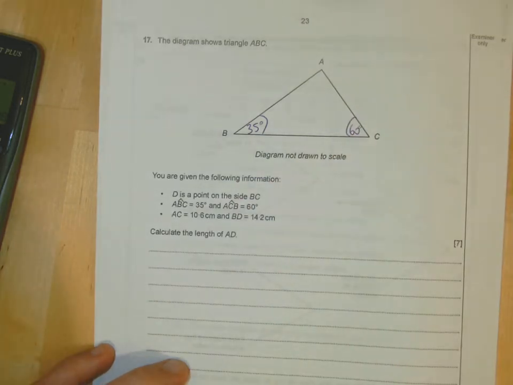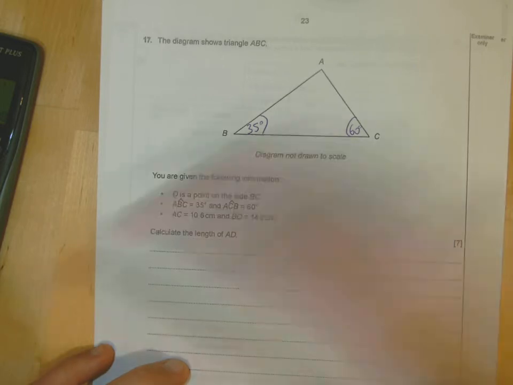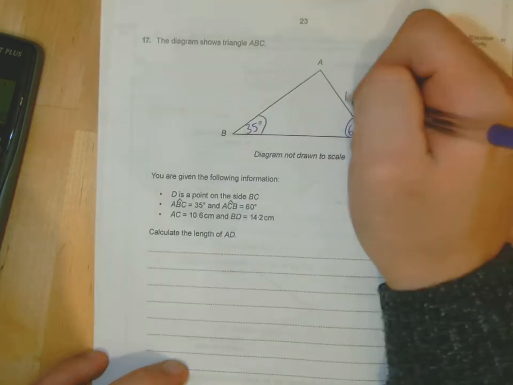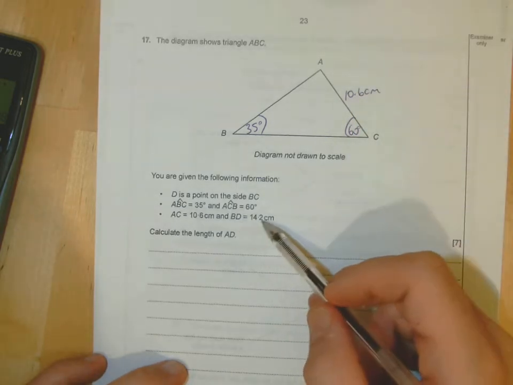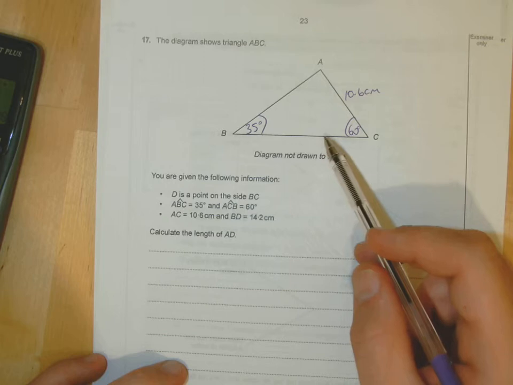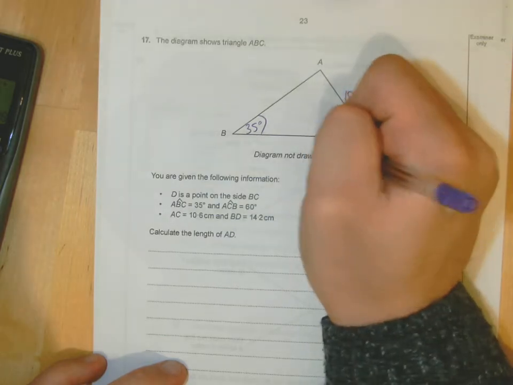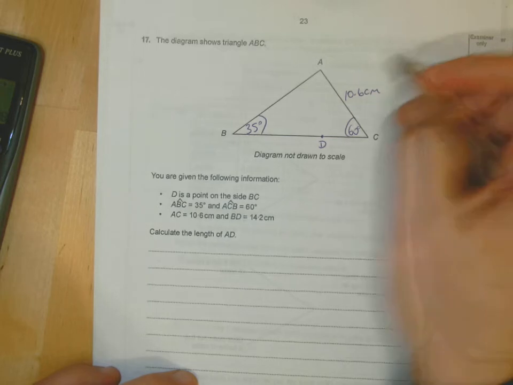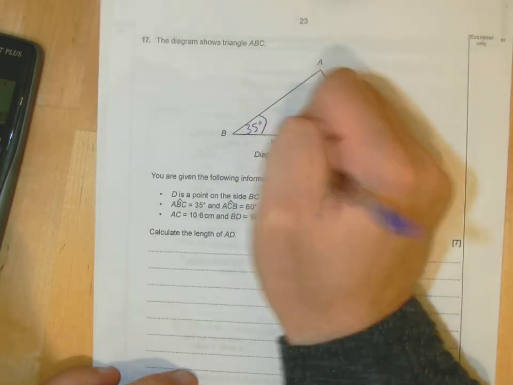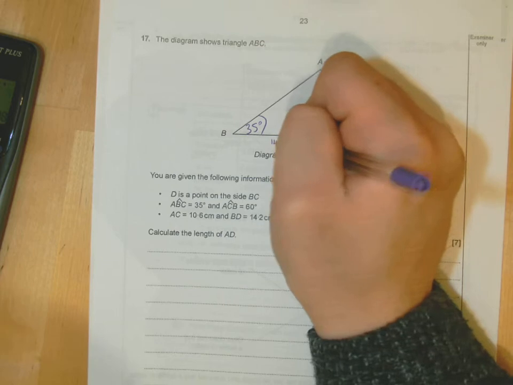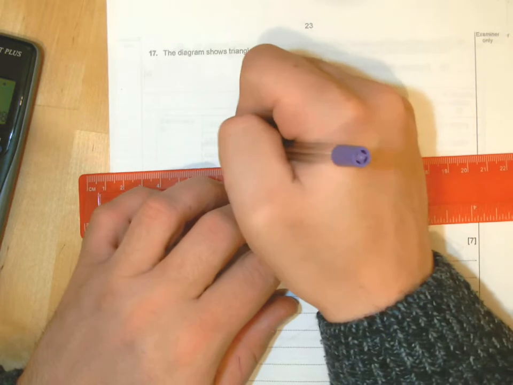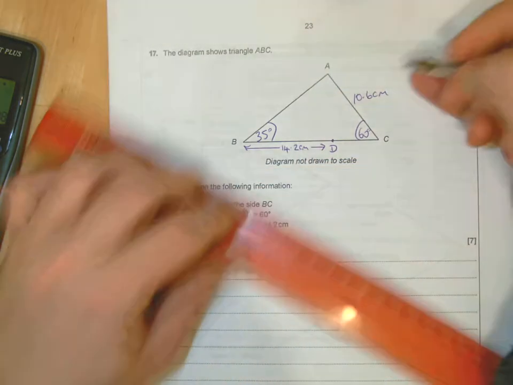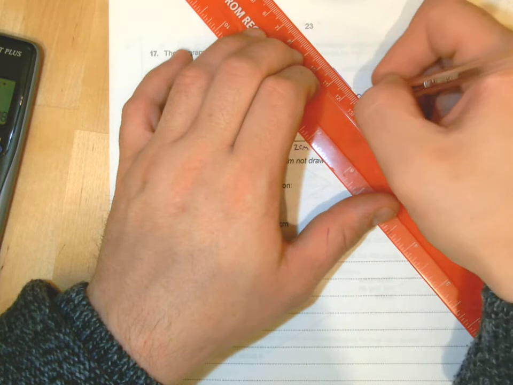AC is 10.6. That's the side there, A to C, isn't it? So that's 10.6 centimeters. And BD is 14.2. We don't know where D is, so we can just say it's there. BD we know is 14.2. Maybe we get a ruler out to clarify things. And we know that's 10.6 there.